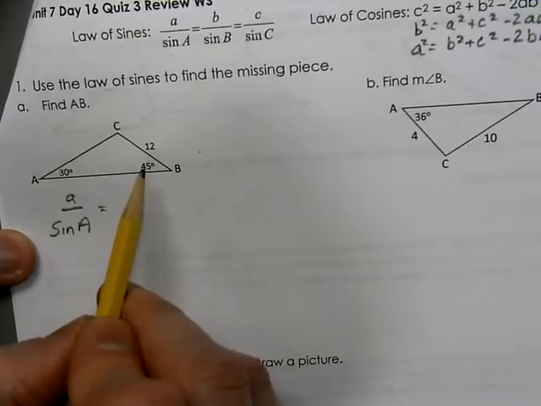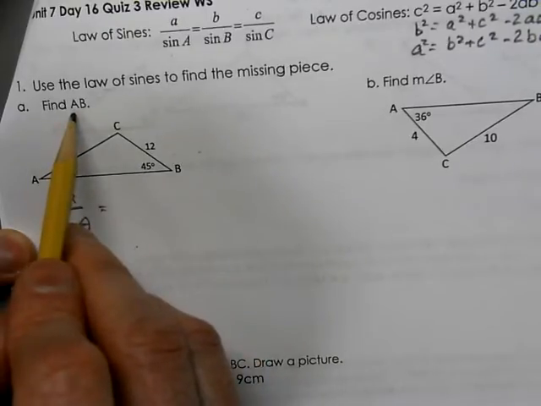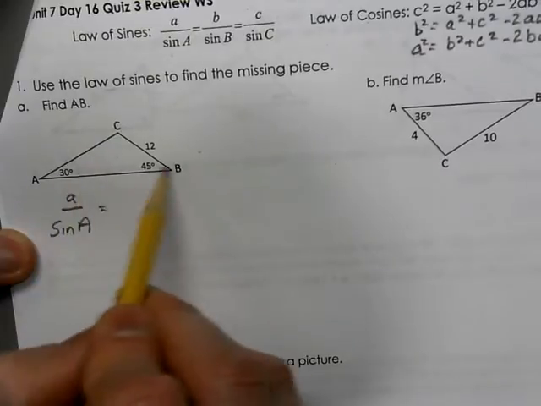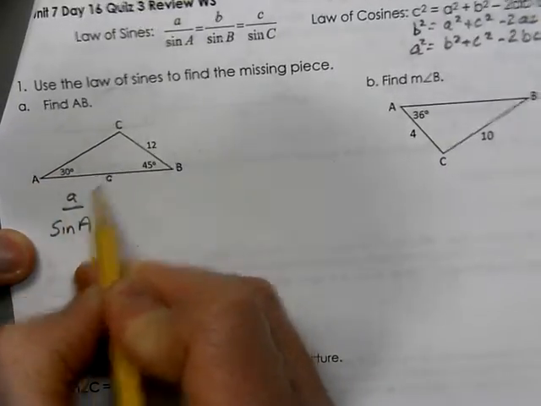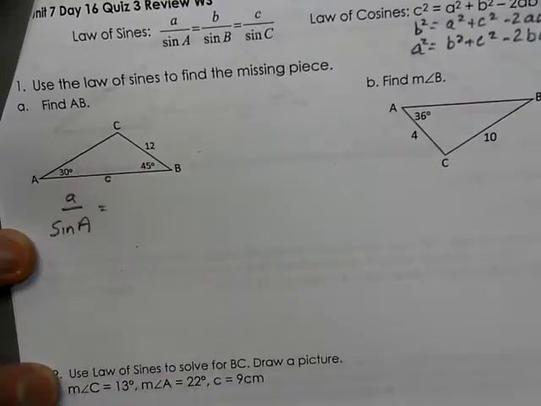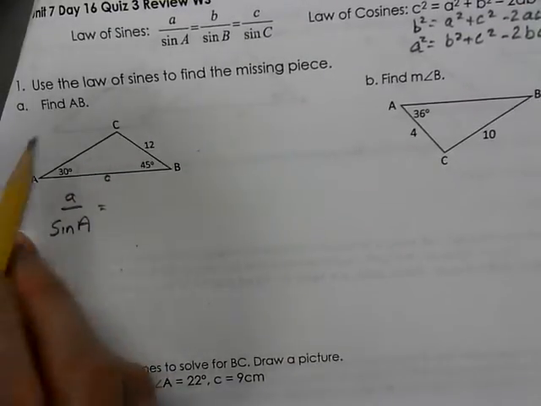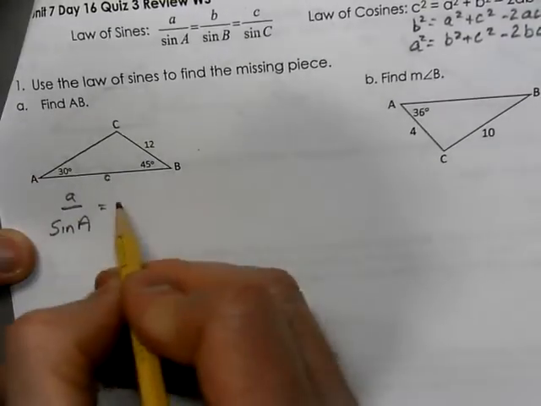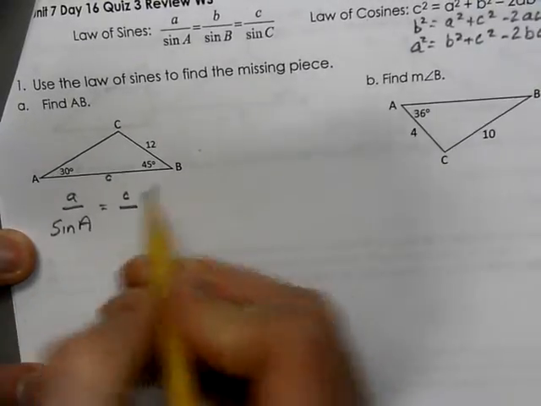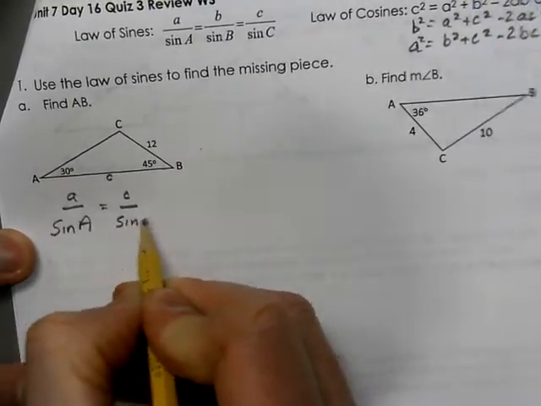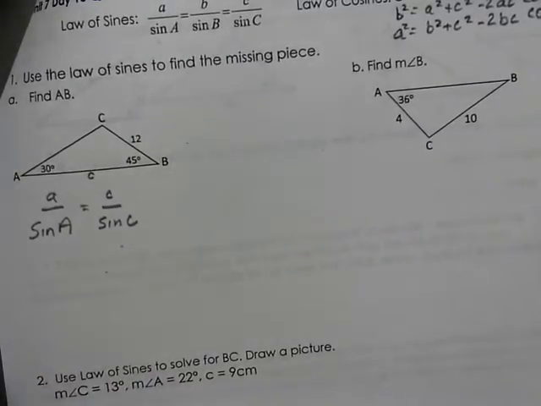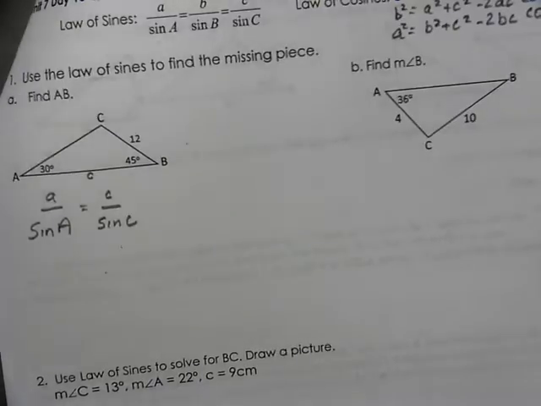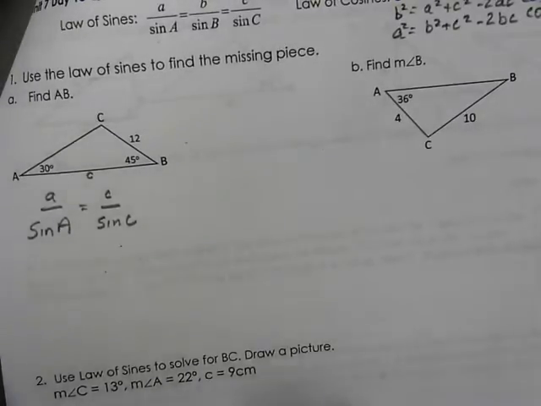We have the angle B, and we're looking for a segment called AB. So segment AB is really side C. It's across from angle C. So if I'm solving for side C, I need to be sure that I'm using the fraction that deals with the C's. Well, for that to be possible, I need to know what angle C is. Now, how could I figure out the value of angle C?